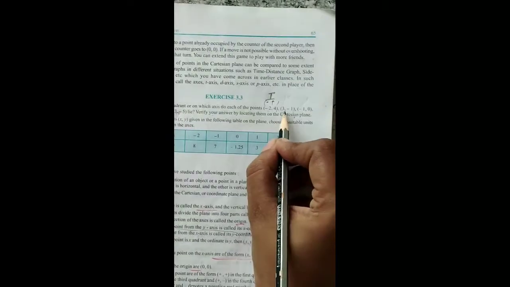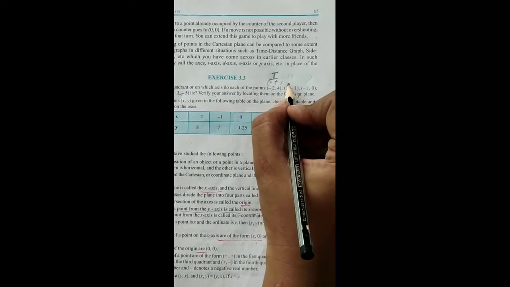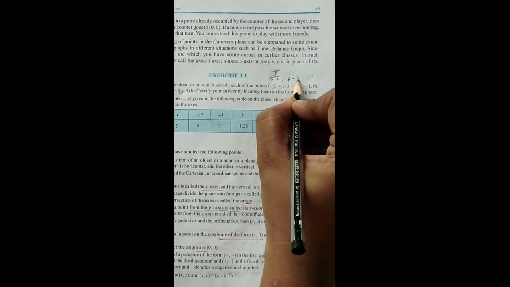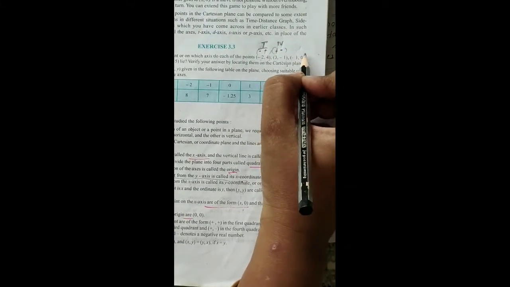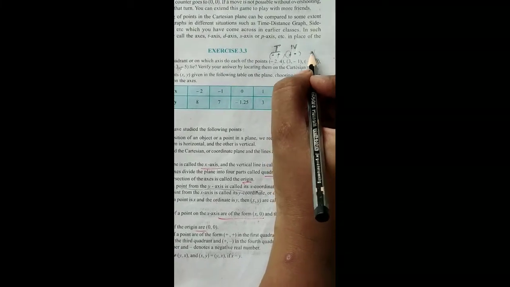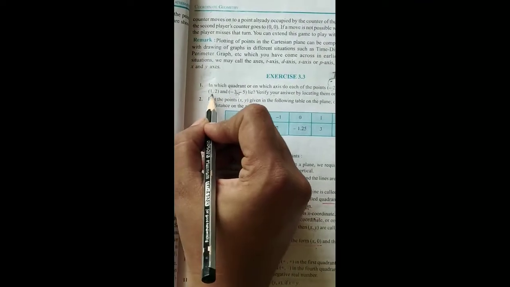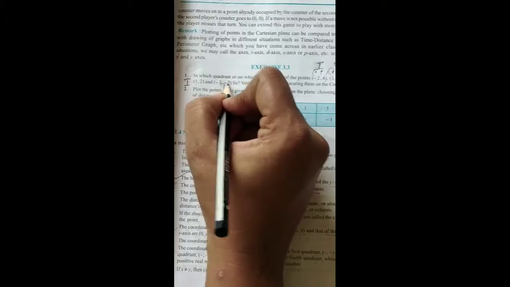Now (3, -1): the x coordinate is plus and the y coordinate is minus, so it is in the fourth quadrant. And here (-1, 0): the y coordinate is 0, so it is on the x dash axis. Then (1, 2): both are positive numbers, so it is in the first quadrant. Here (-3, -5): both are negative numbers, so this is in the third quadrant.